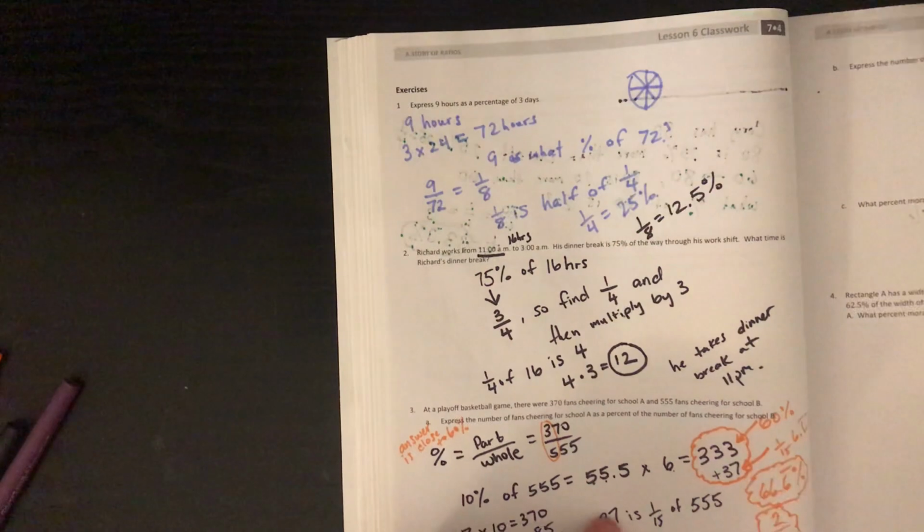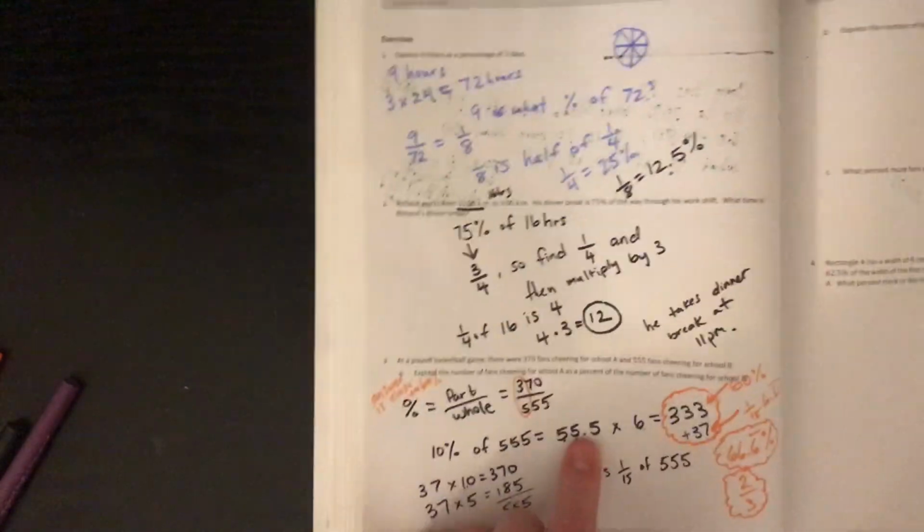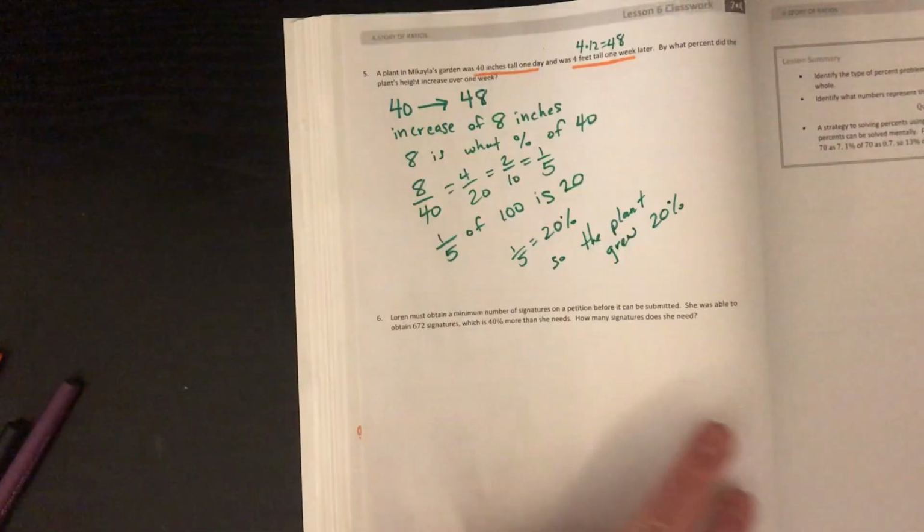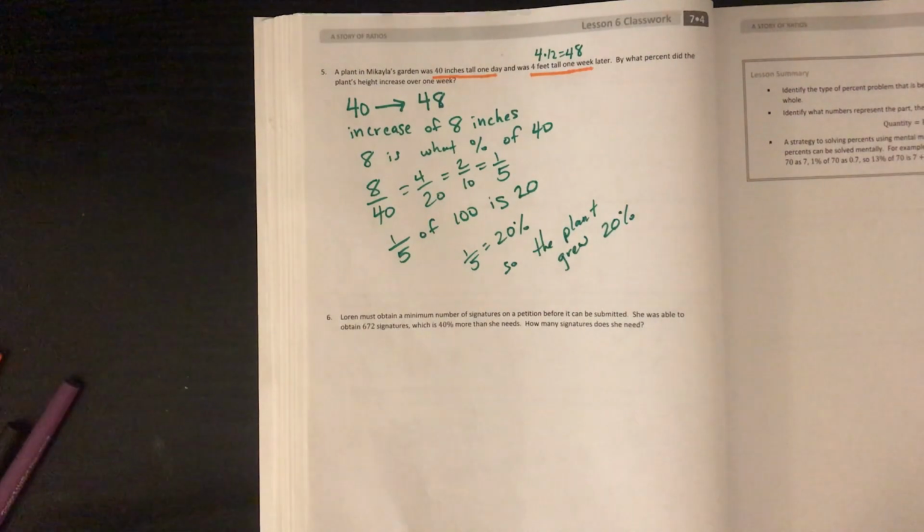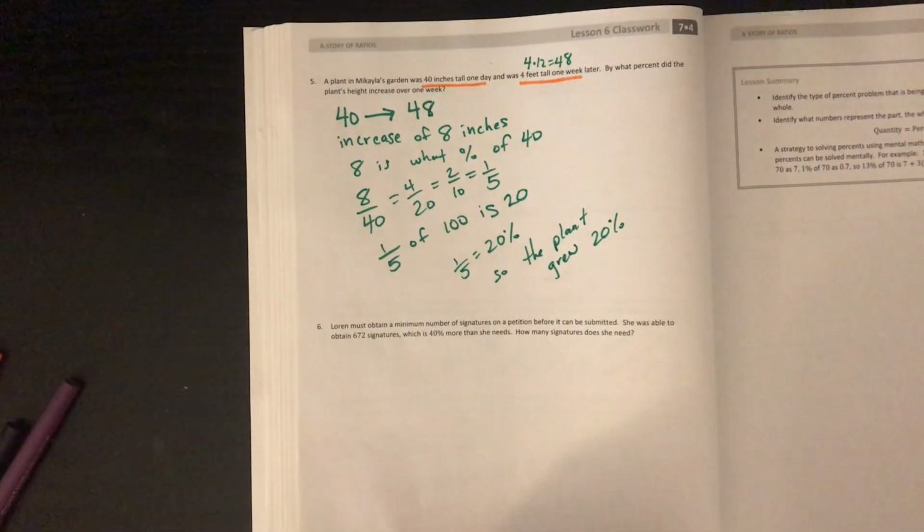Jeez, why did they give us this one? I'm literally mad about this question. All right. Made me look silly. Let's move on. I think we need to be done with this mental math stuff. Let's move on to lesson 7.